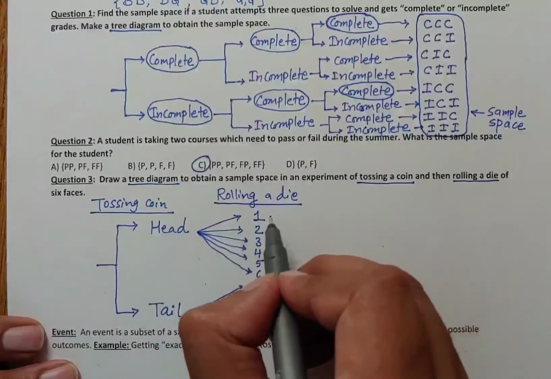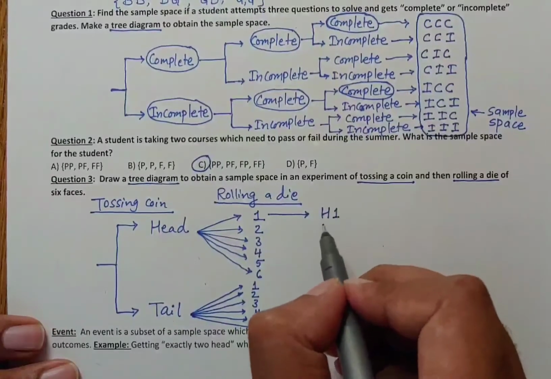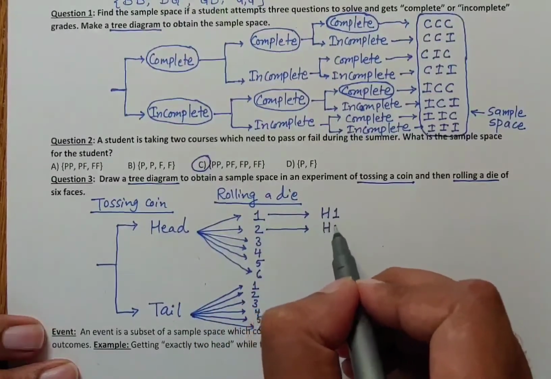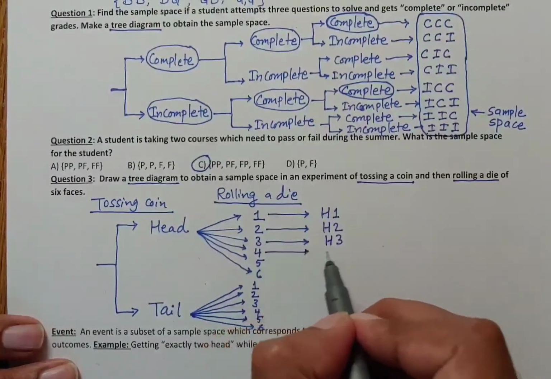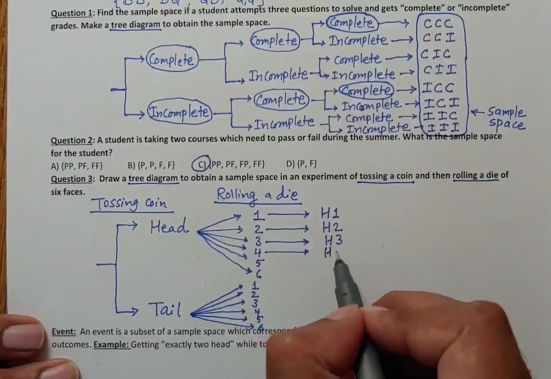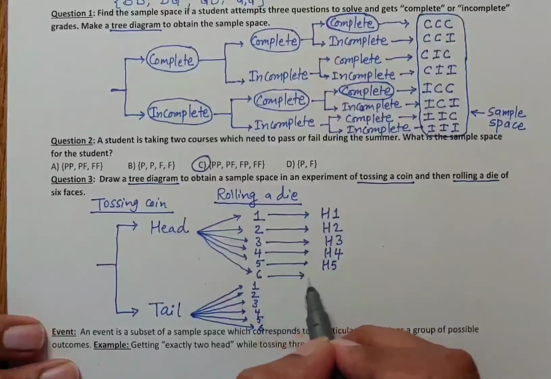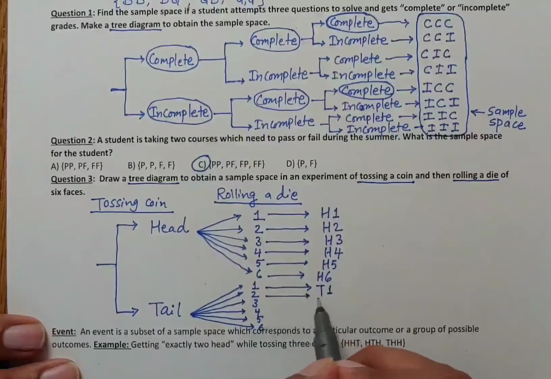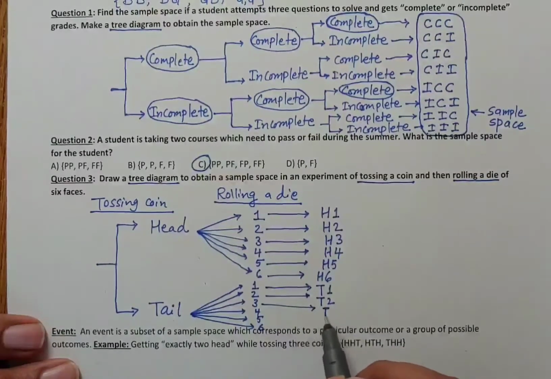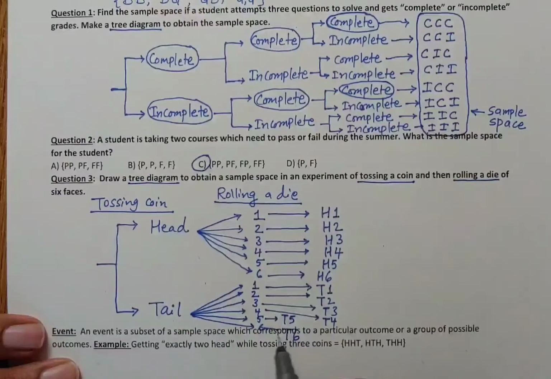Okay, so for this experiment, you get head and 1. For this you get head and 2. For this case you get head and 3. For this result, you get head and 4. For this result you get head and 5. For this you get head and 6. Now this one you get tail and 1, T2, T3, T4, and then you get T and 5, and you get T and 6, right?